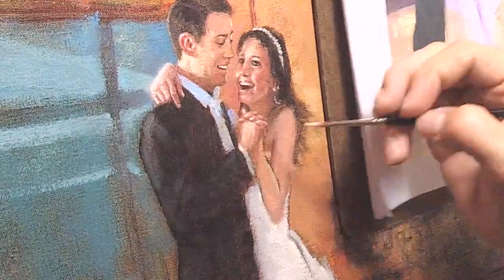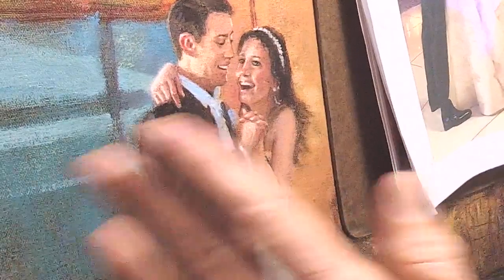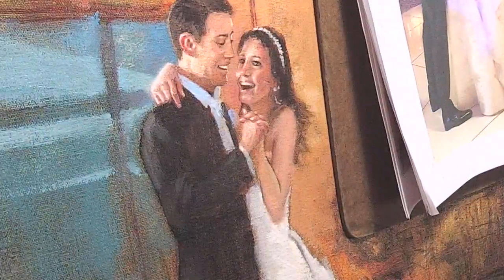Okay, I'm going to say goodbye right there and finish her arm, and then actually finish the rest of the painting. Hopefully this afternoon.